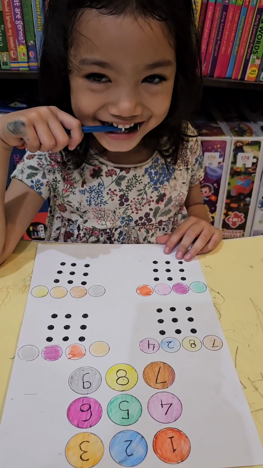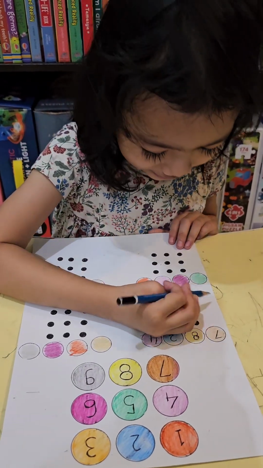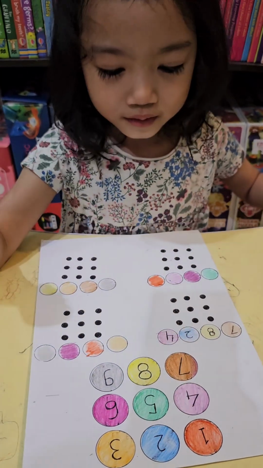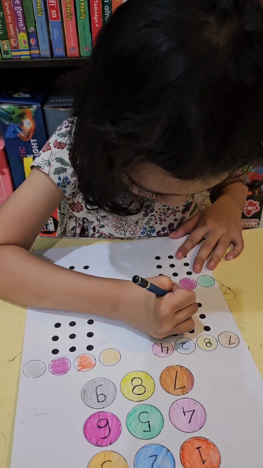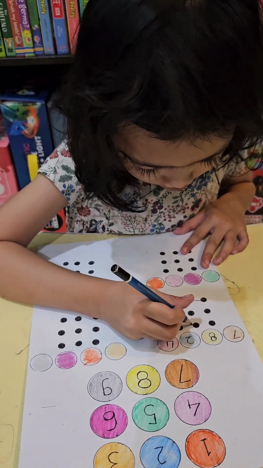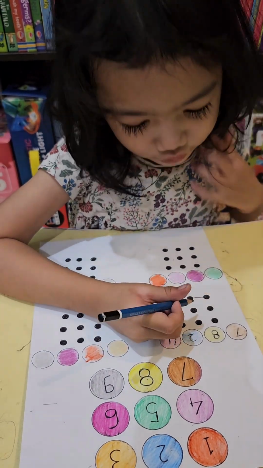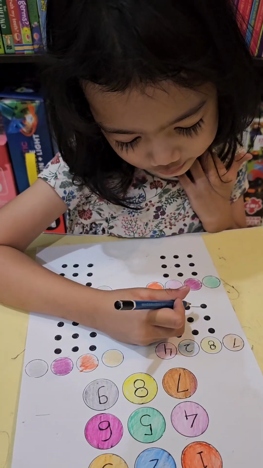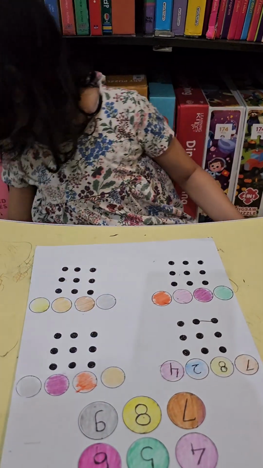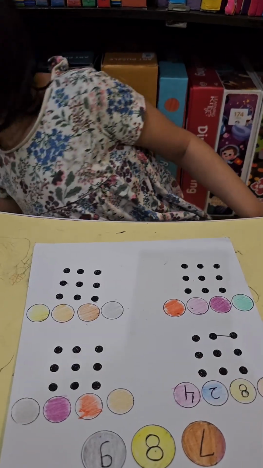Okay, coding time. Now, connect the dots. Connect the dots. 7 to 8, and then to number 2. You can use the ruler. Where is your ruler? It's this one.